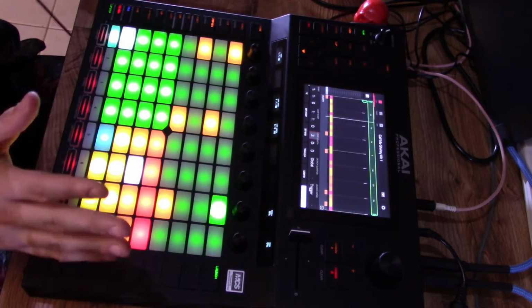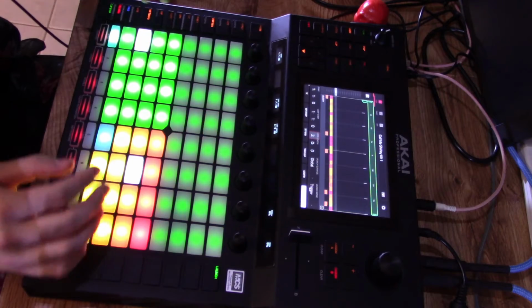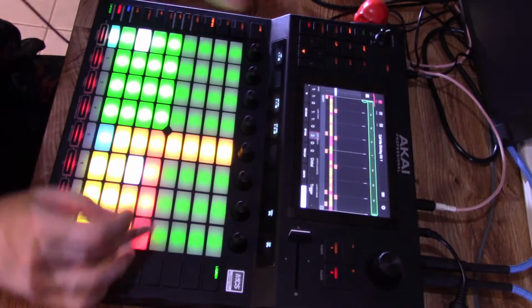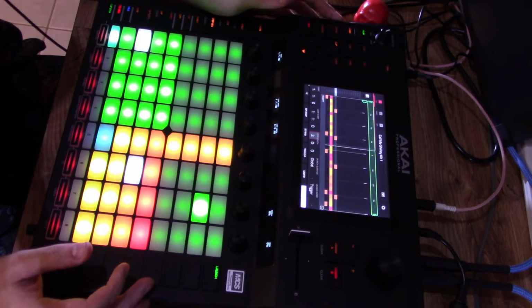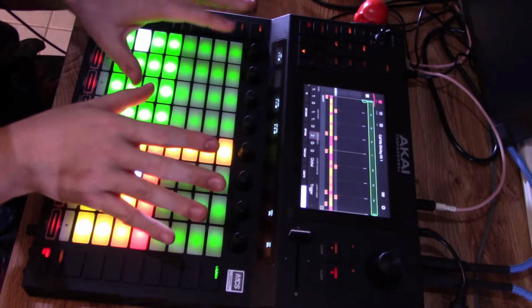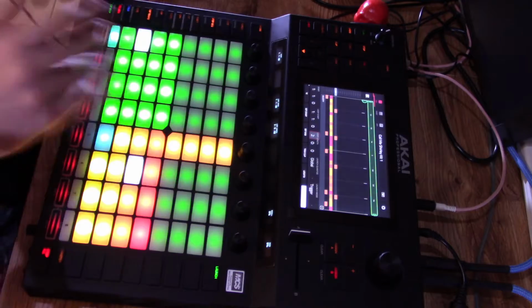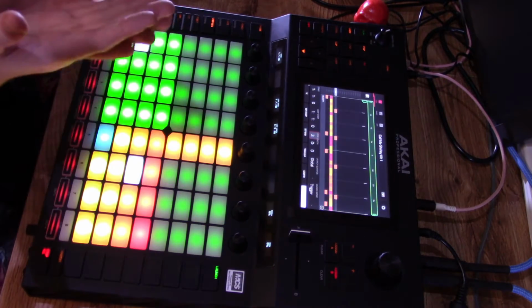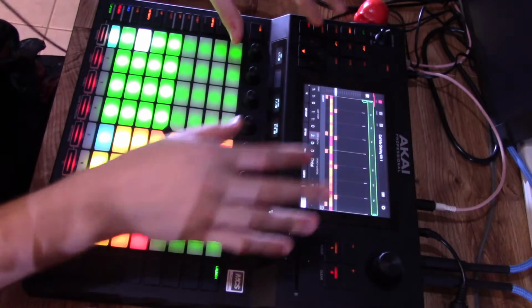So something super basic right there, right off the bat, and then we can go ahead and just... So that's like a super basic way of just quickly shoving notes in, and it'll all be in time. You know, it's all quantized, it's slapped to the grid.